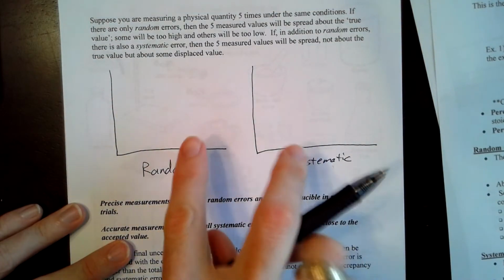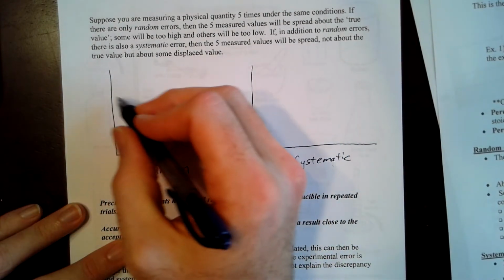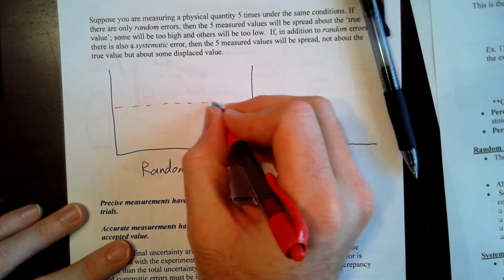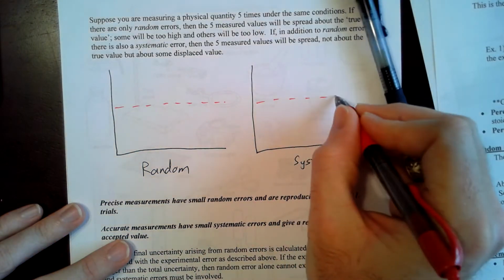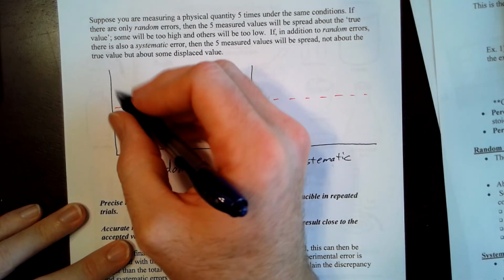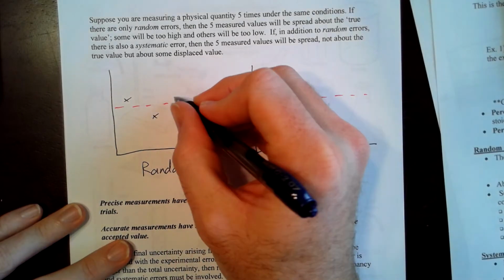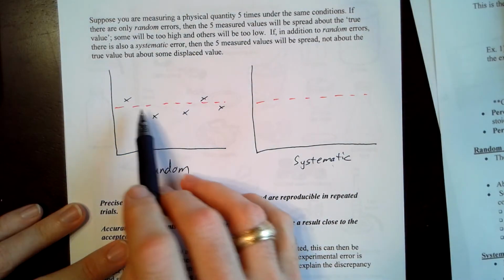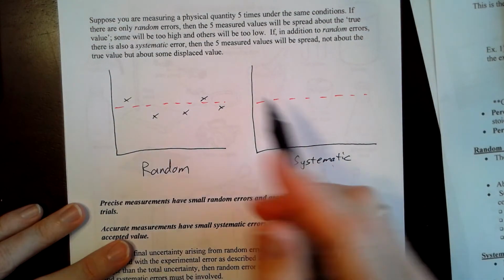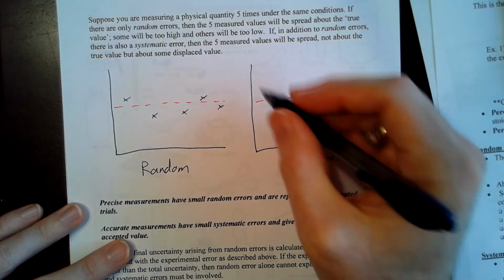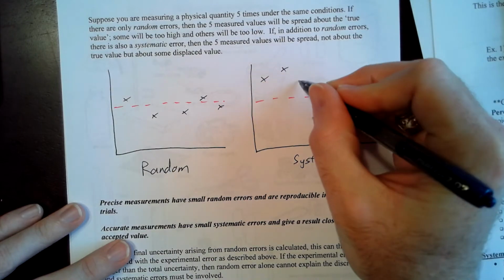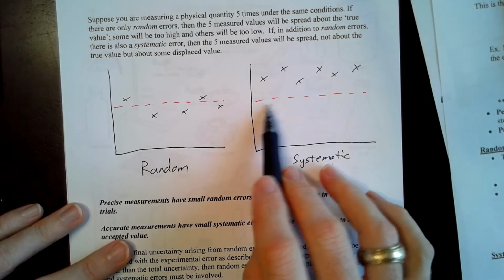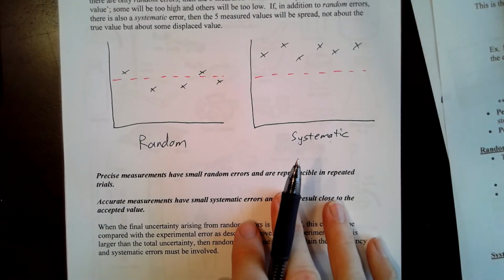Let's say our true value is this dotted line right here. If I get 5 values scattered around it like that, then that is random error. But systematic error is like this. You have problems with the experiment.